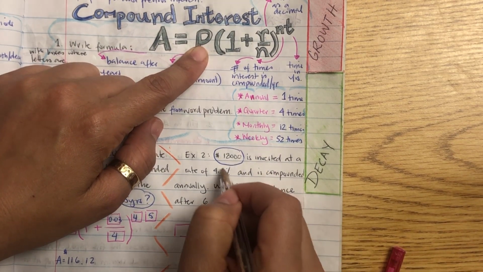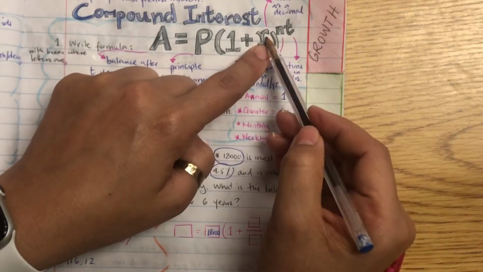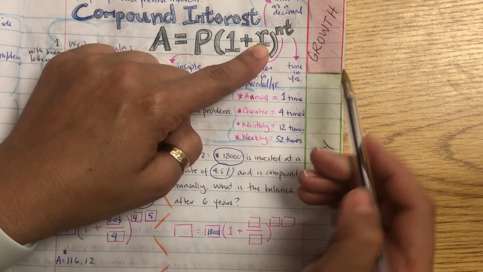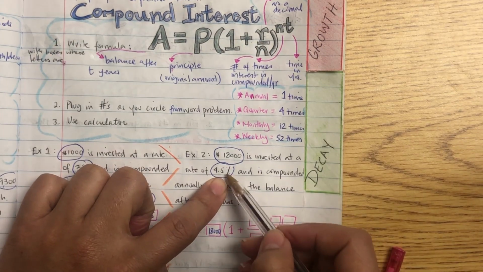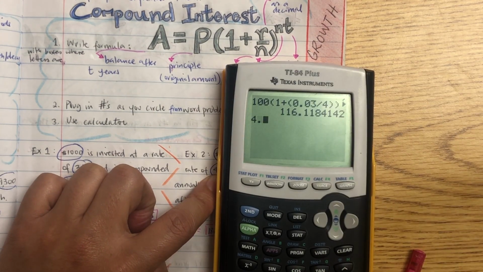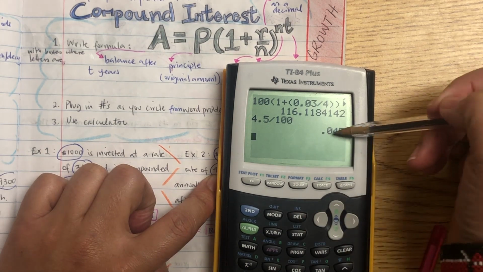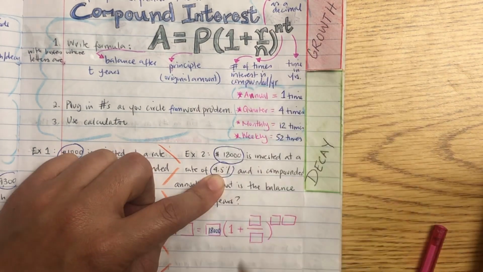Is invested at a rate of 4.5. So my rate of investment is right here, my R, annual interest as a decimal. And when I say a decimal, it cannot be written as a percent. So this is already a decimal, but as a percent. So I have to remember to do 4.5 divided by 100 just to get rid of the percentage. So 0.045 is my R.